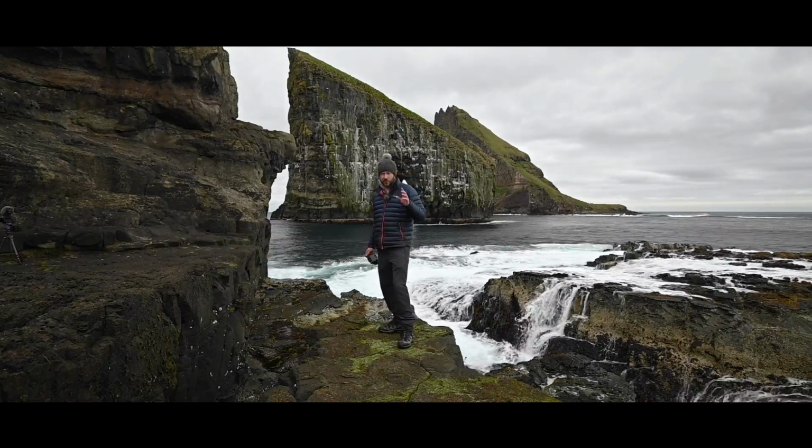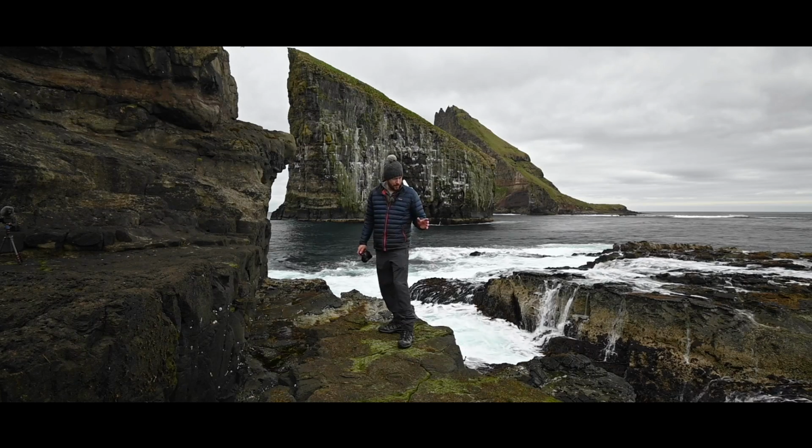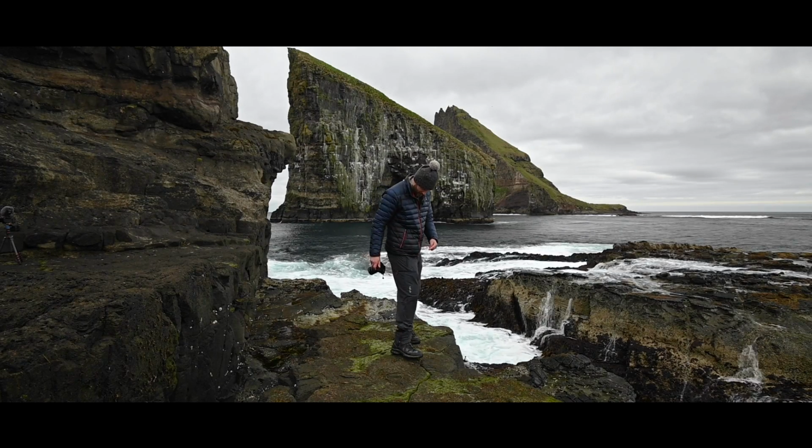The important thing is just to check the tide times, because otherwise you get really wet.